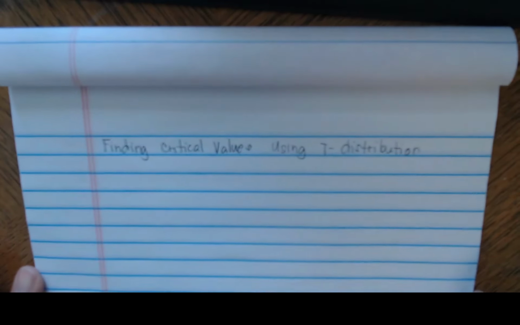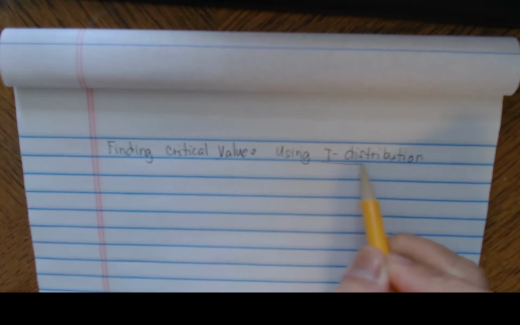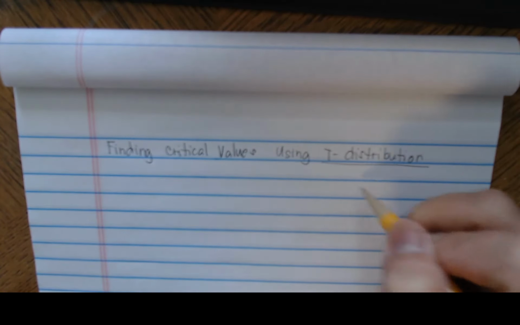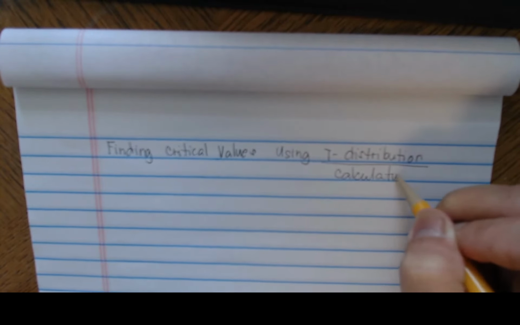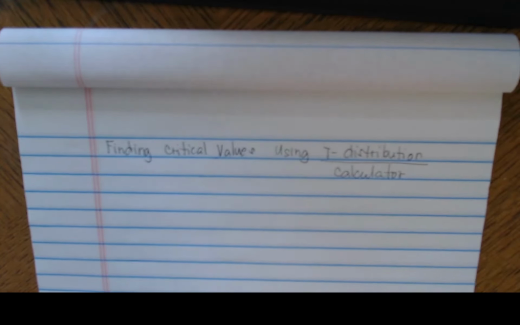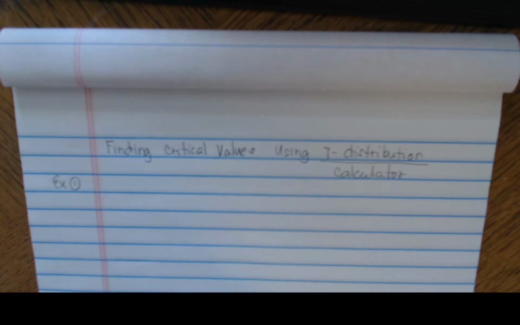Hello everyone, this is the second way to find the critical value. This time we're gonna use a t distribution, and we will use a calculator to do that. Okay, so example number 1, we're gonna use t distribution to find a critical value.